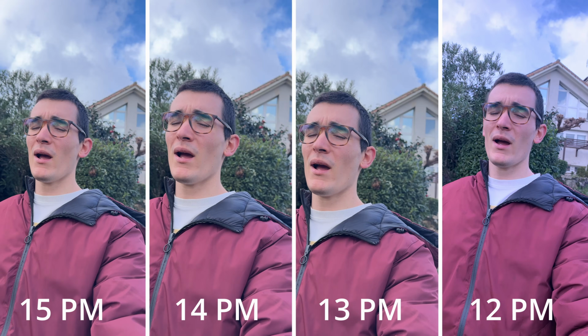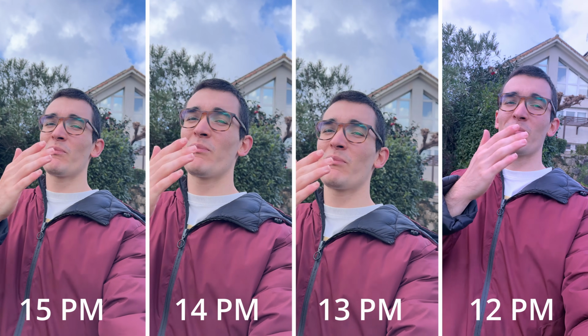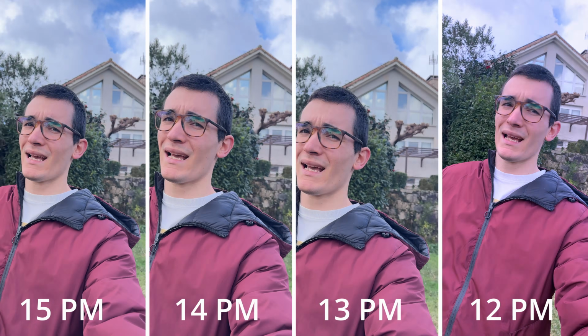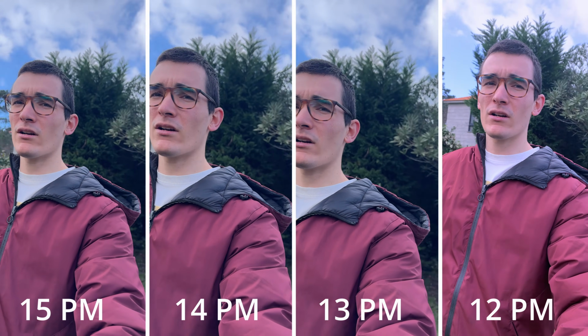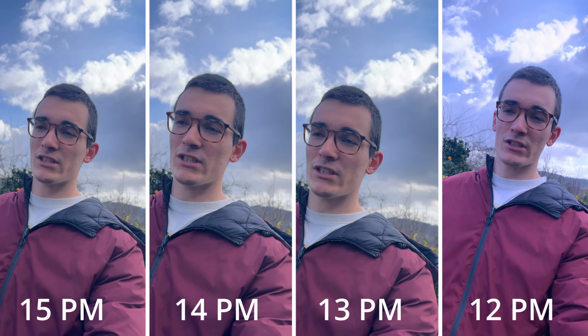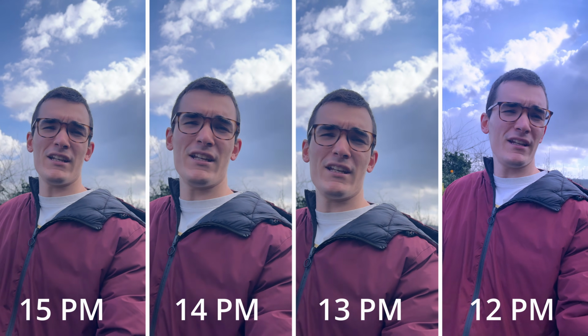But in every other way, we can notice a noticeable improvement with the newer phones as opposed to the iPhone 12. We get more dynamic range, we get better colors, more bokeh effect, which is the main advantage of having a bigger sensor. We get more cinematic video, if you may.